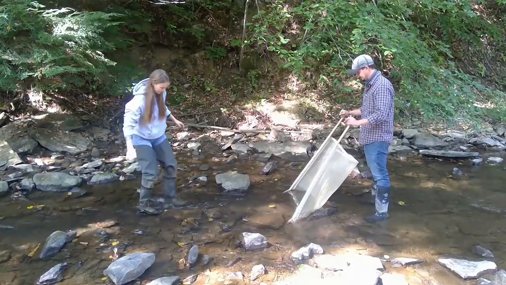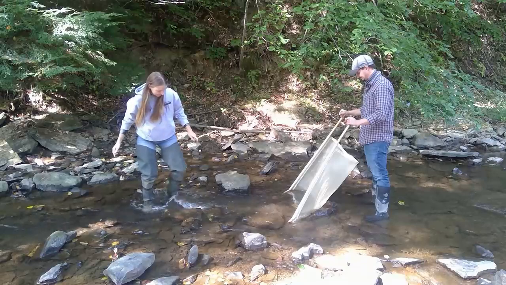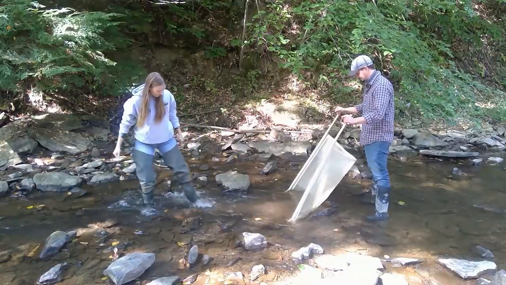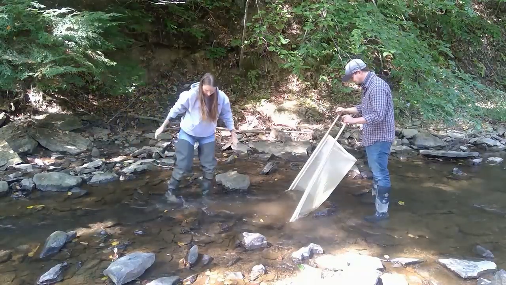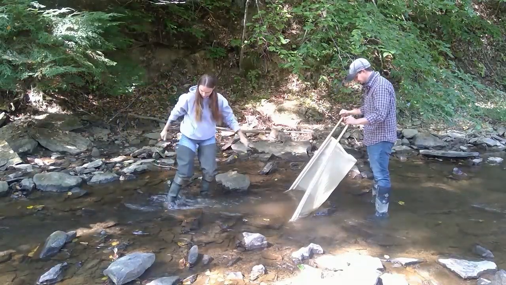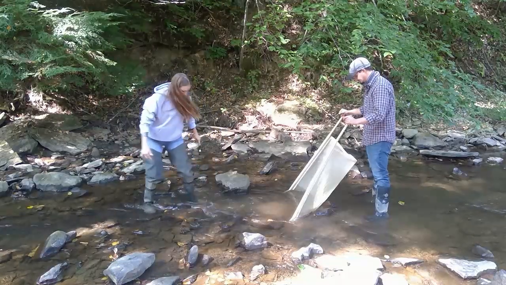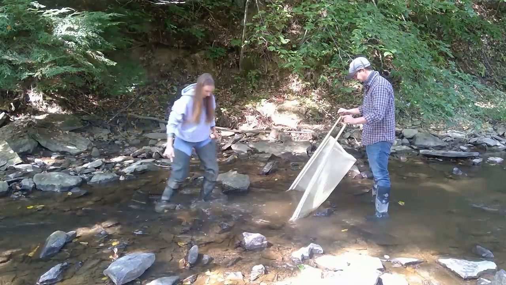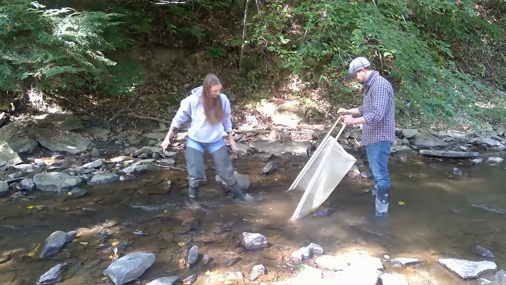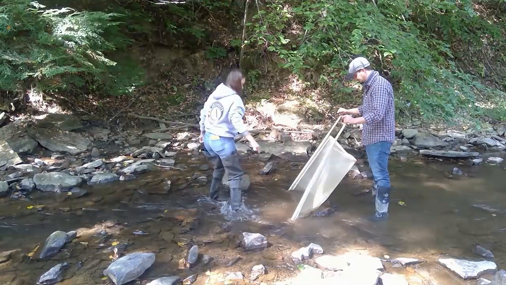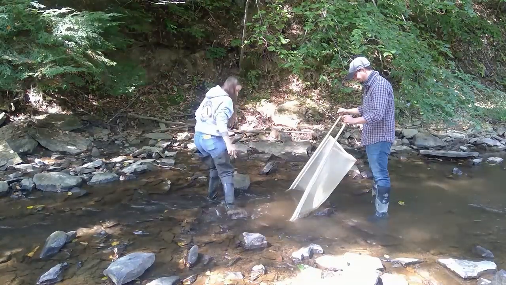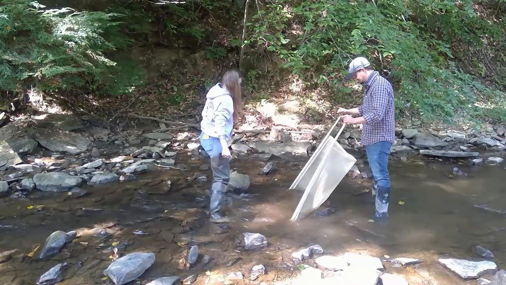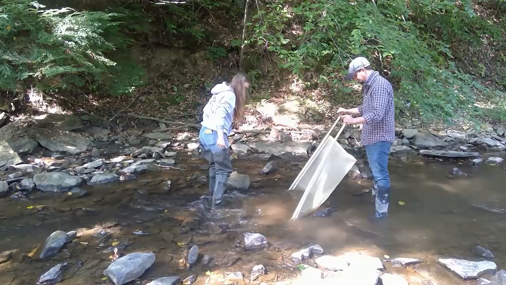So how do we go about sampling for macroinvertebrates? Well, the method we use is called a kick net, as you can see in the video playing here. A kick net is just what it sounds like. It's a net that you hold at the bottom of a stream, and a second person goes upstream from you and kicks around, or in some way disturbs the rocks and sediment at the bottom of the stream, and you collect anything that gets stirred up in the net below.